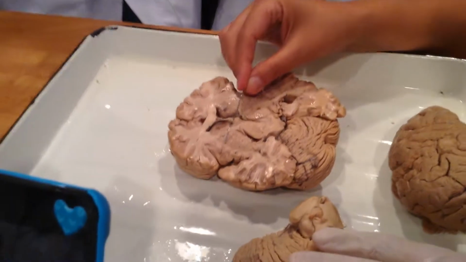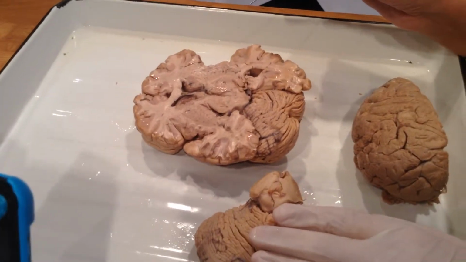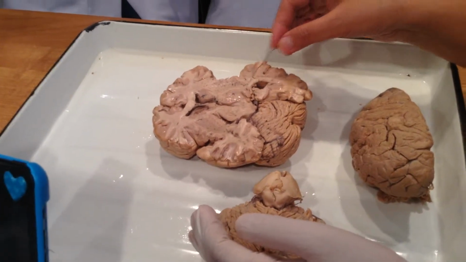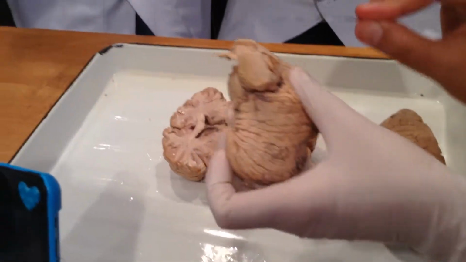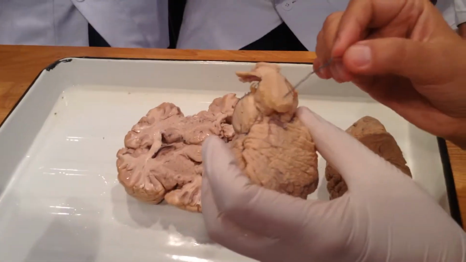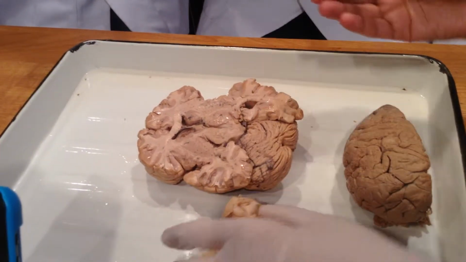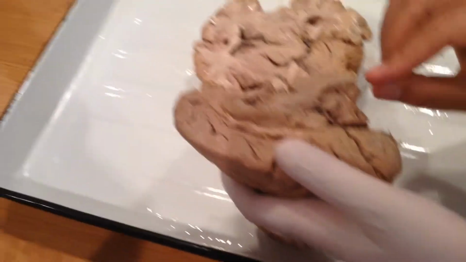Capsula externa and capsula extrema. Again, what is it? Thalamus. Where in here is the thalamus? Thalamus, this is crura fornicis. The thalamus lies higher, yes? In here, thalamus.